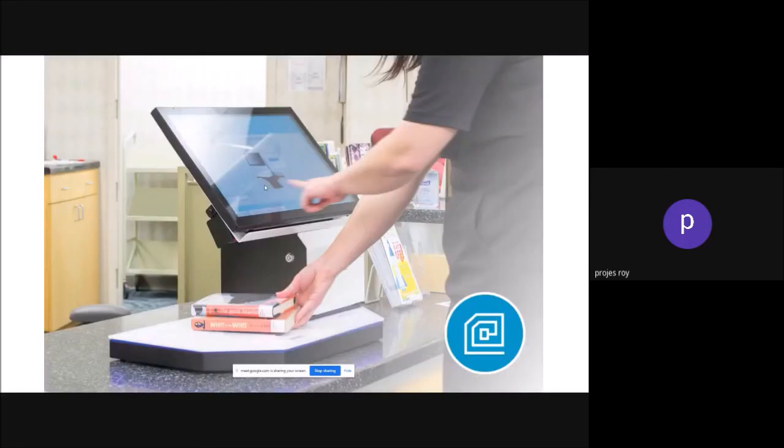So this is a combined form. It's a barcode and the EM system. This is charging and discharging of EM technology, and through that we charge and discharge the electromagnetic system.